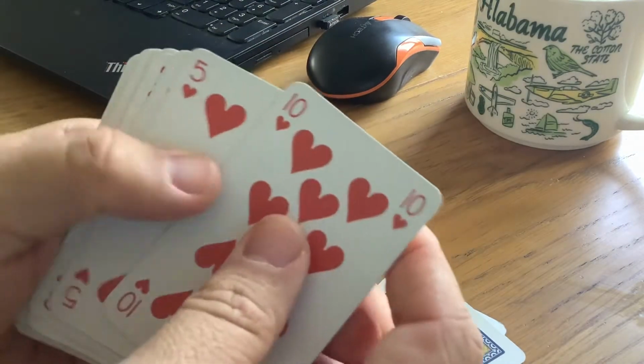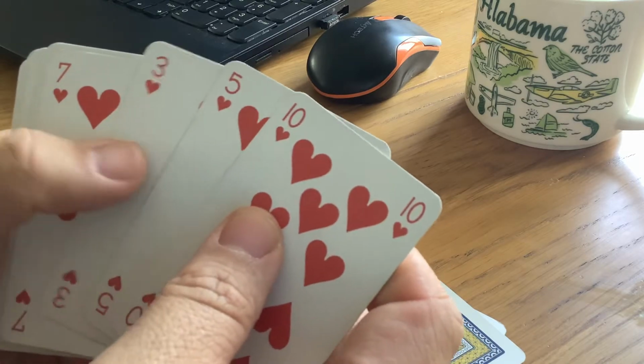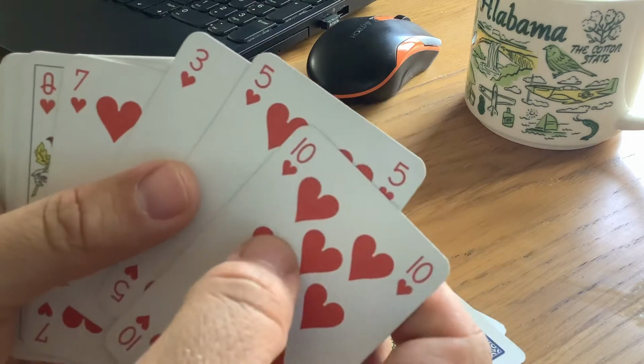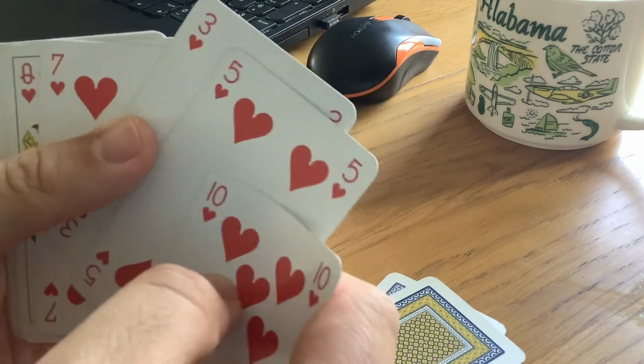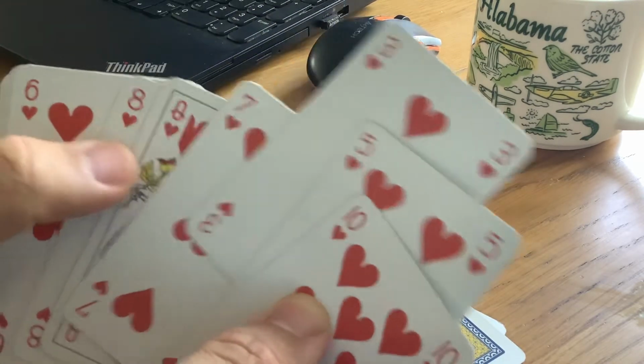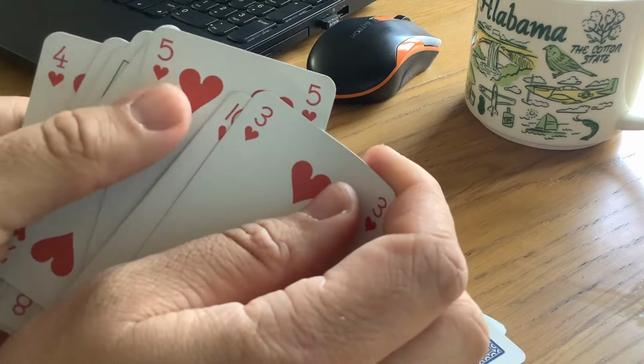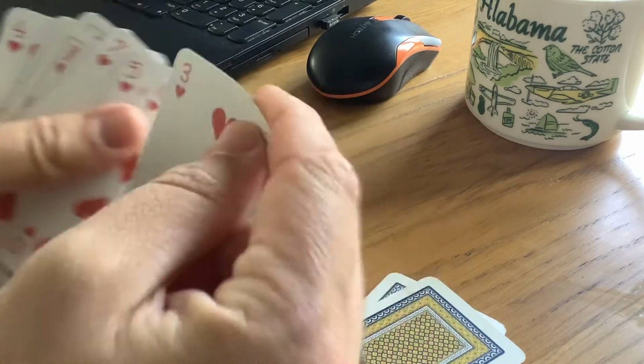Okay, we're going to look again. 10 starts out as the lowest, 5 is lower, 3 is lower, nothing else is lower than 3. We move it into that next position and push everything else back.